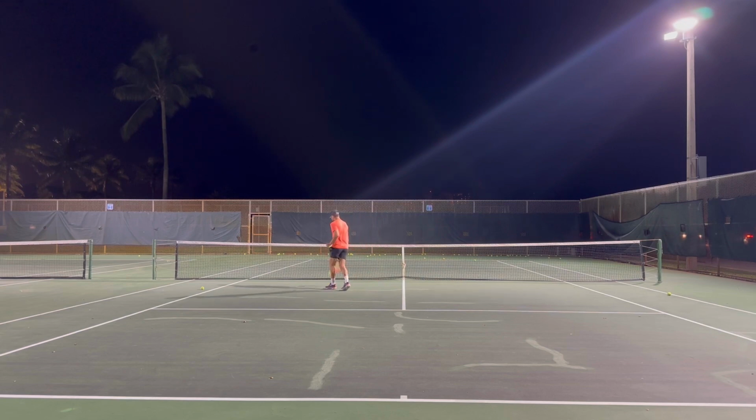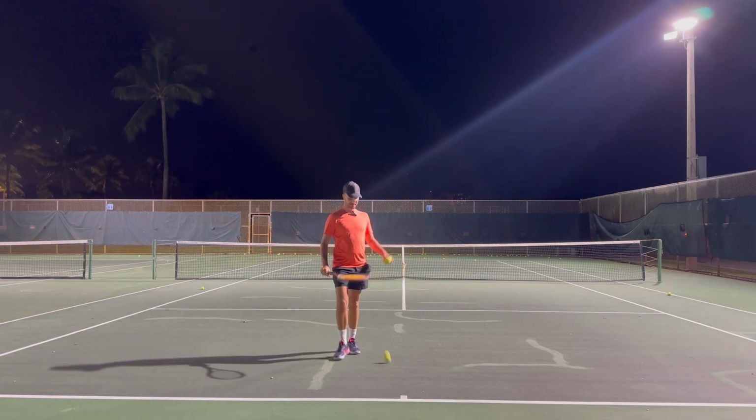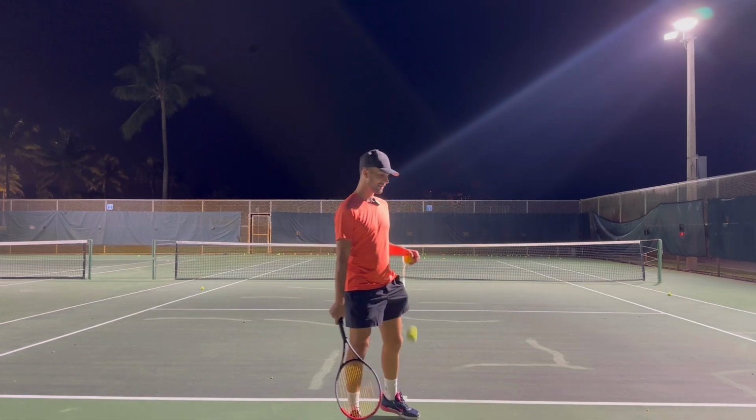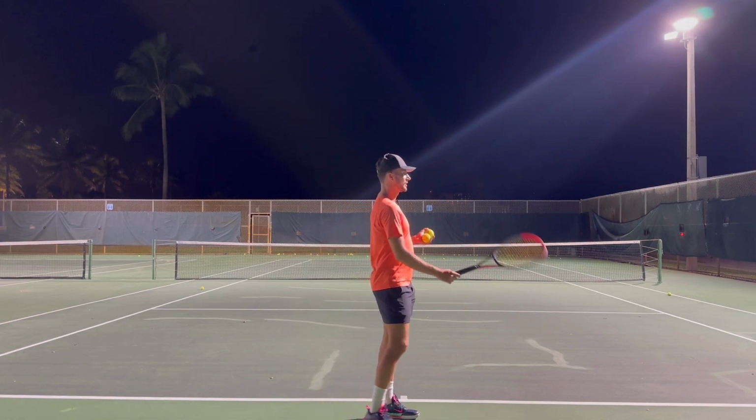Now, when you are back around the baseline, okay, your goal is to what? When you're neutral, your goal is to push your opponent back into defense so you can get a short ball. That's the game of tennis. You push your opponent back, they push you until A, someone misses, or B, they give you a short ball opportunity to get up to the net.